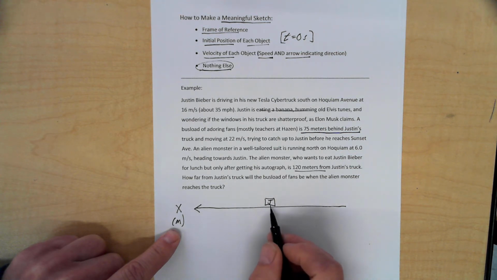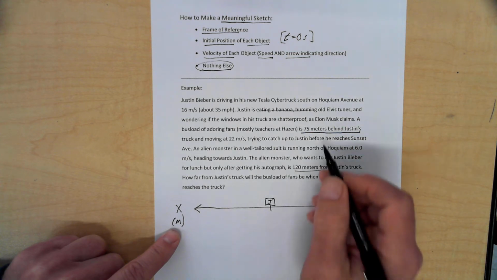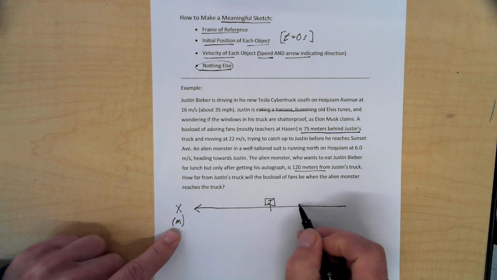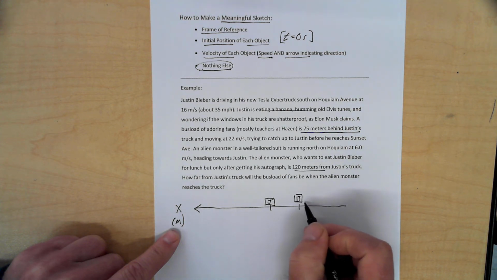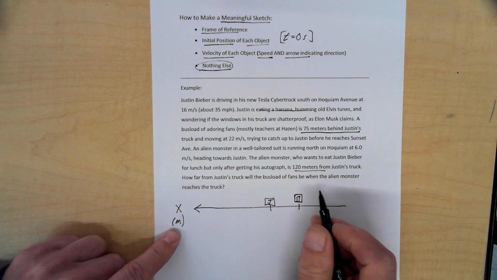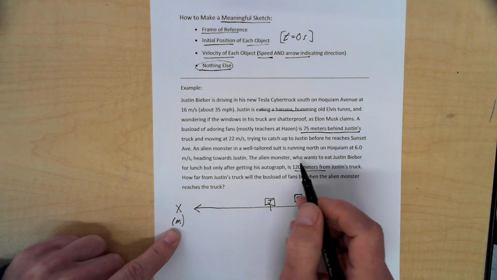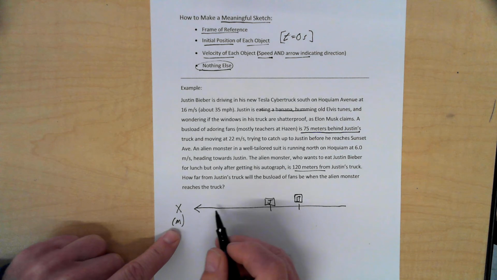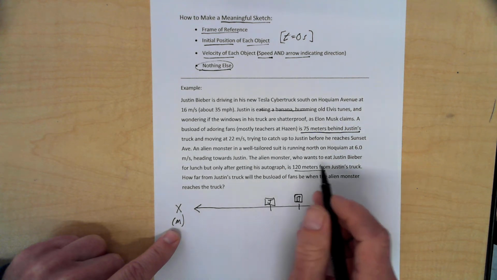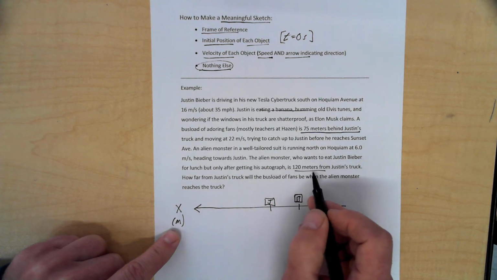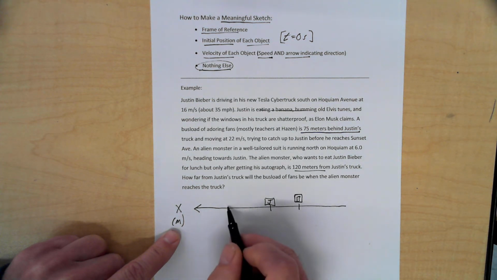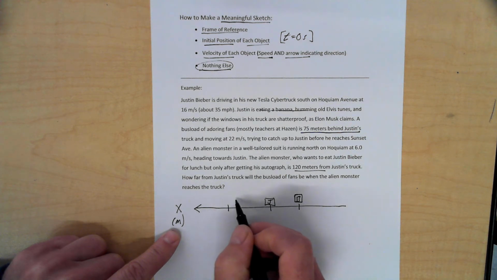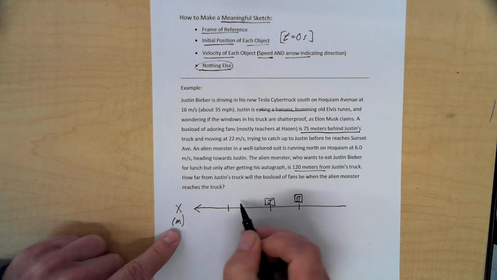Now, once I say Bieber's there, I've got to say where the bus is. The bus is 75 meters behind. So there's the bus. Am I going to try to draw the bus? No. Am I going to try to draw the adoring teacher fans? No. I'm just going to say there's B for bus. Could you just call these 1, 2, and 3? Absolutely. But I'm using J for Justin, B for bus, and where's the monster? The monster's 120 meters on this side. This is 75, so that's 120. It's not that important to make it to scale, but I like to, to help me visualize.